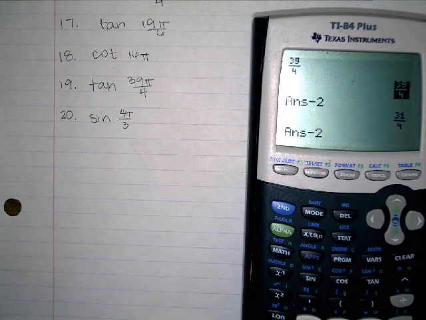Sine 4 pi thirds. So, is it the full fraction or just the top part? When you do y divided by x, you can use just the top part because the 2's for y divided by x would cancel each other out. If you're doing sine, it's the whole thing. If you're doing tangent, you can just do the top part because we're doing sloppy math because we're being lazy, since we know it's going to cancel out.